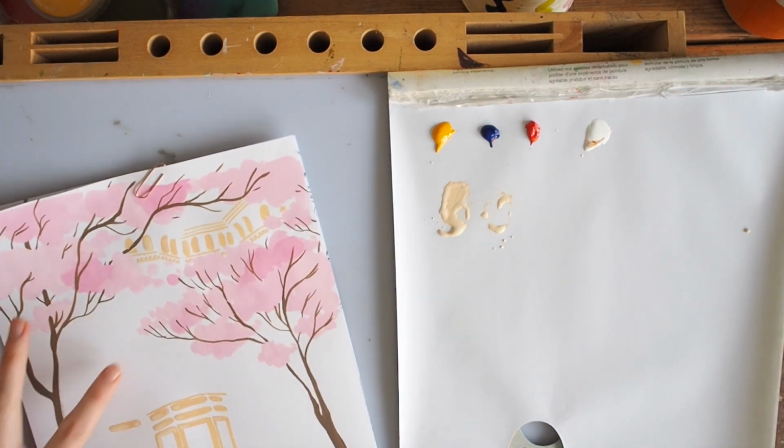So again, you can see how we're starting to build up the detail using a lot of white space.